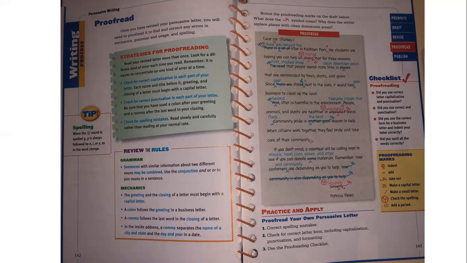All right, so again, we're going to read it one more time, looking just for spelling mistakes. Read slowly and carefully rather than reading at your normal rate so that you are able to catch any mistakes you may have. And at the bottom here, we have the rules for you to review in case you have any questions.